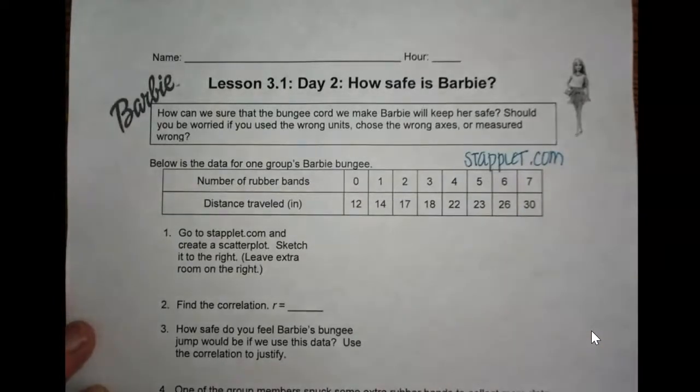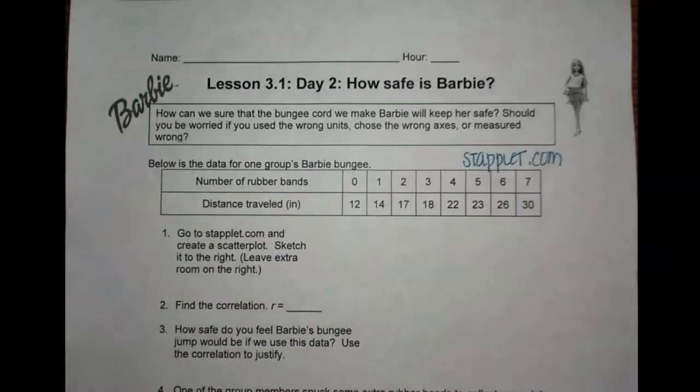What I would like you to do is make a scatter plot here. I don't think you need to go to the website for this. You can make a scatter plot here. You should have that skill set.